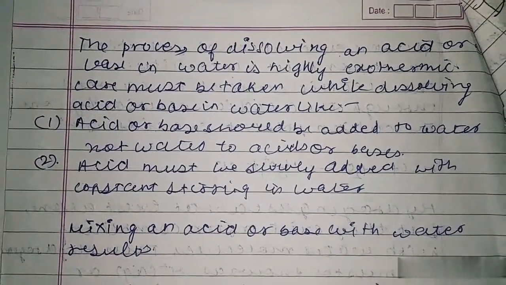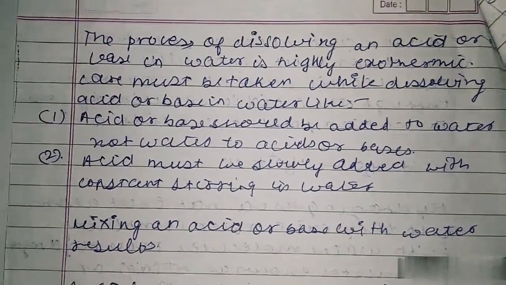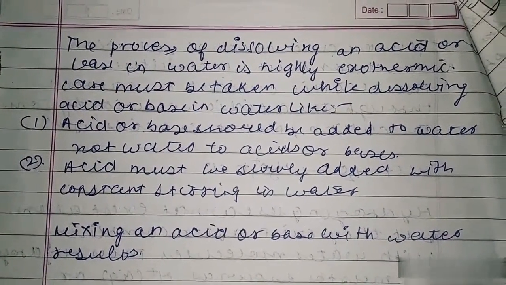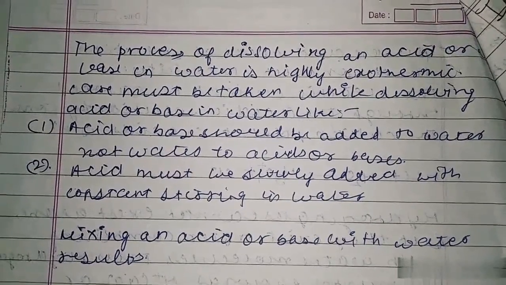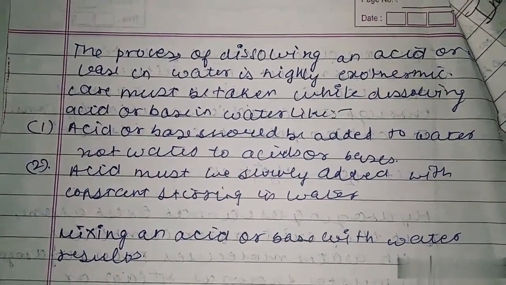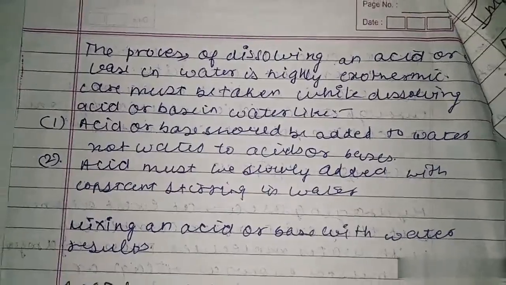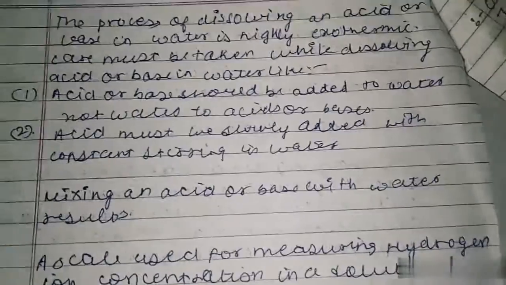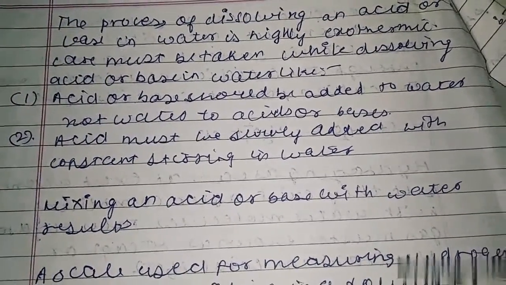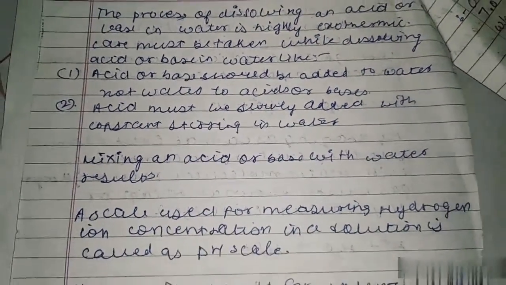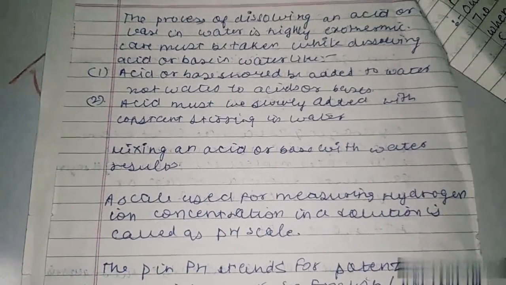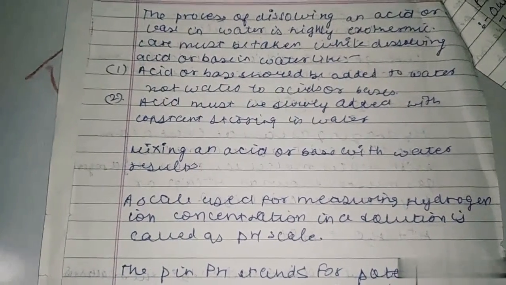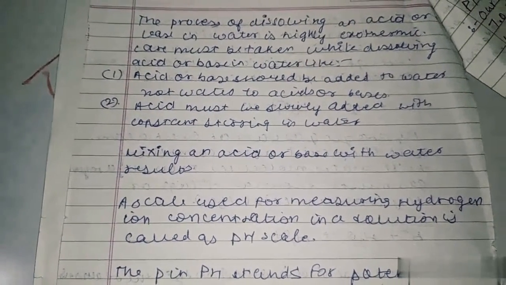Friends, the process of dissolving an acid or a base in water is highly exothermic. Care must be taken while dissolving an acid or base in water. Whenever we dissolve acid or base in water, that process is very exothermic, that is, it releases a large amount of heat energy, right? So care must be taken: acid or base should be added to water, not water to acid or base. Acid must be slowly added with constant stirring in the water.